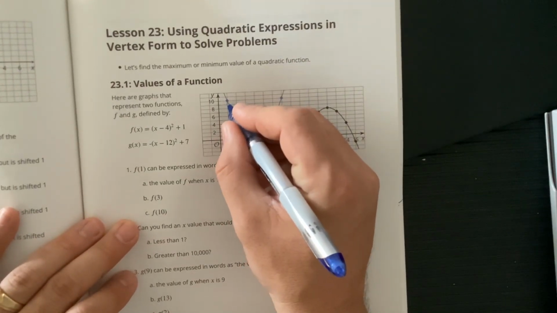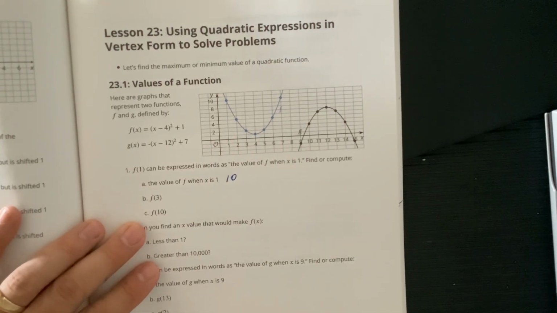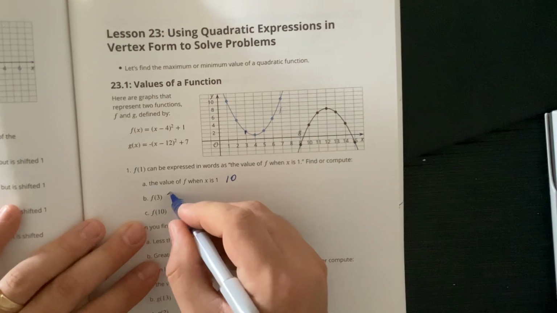10 is on the graph right there. 10 is correct. How about when x is 3? Looks to be correct. F is 10.